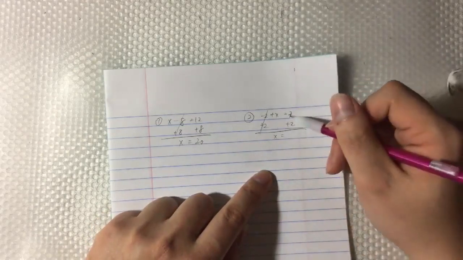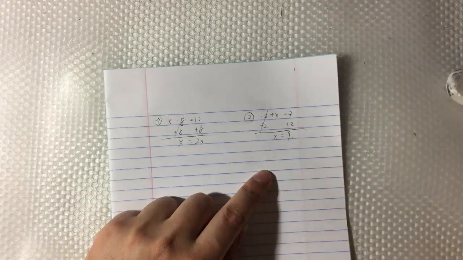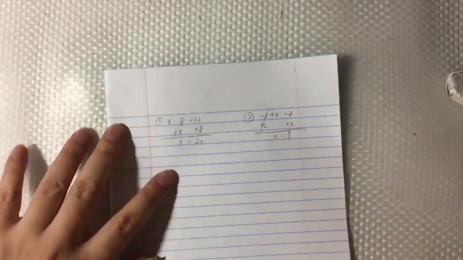On the right side, 7 plus 2 is 9. We get x equals 9. That's the solution.